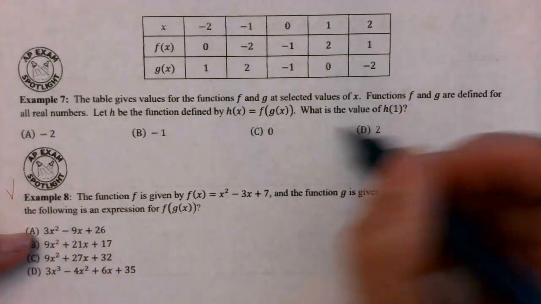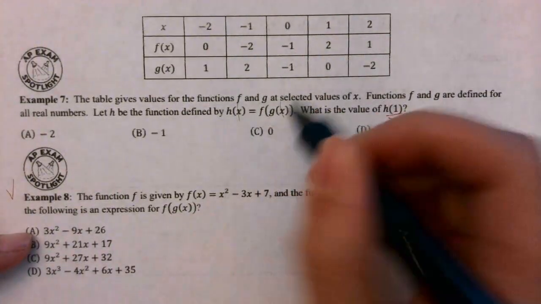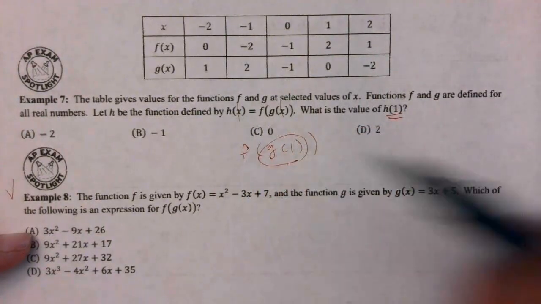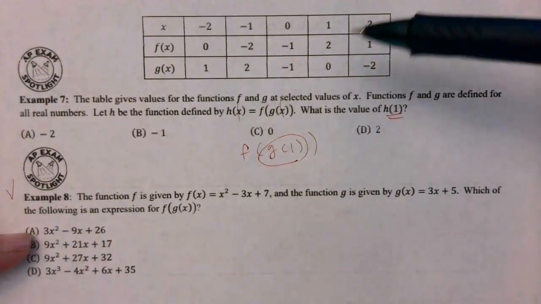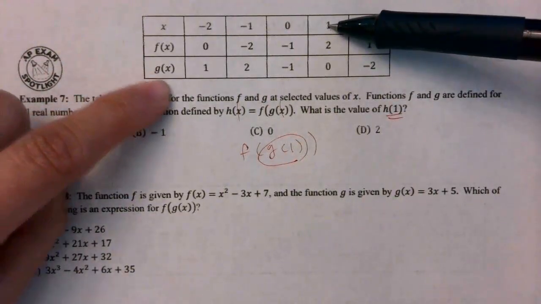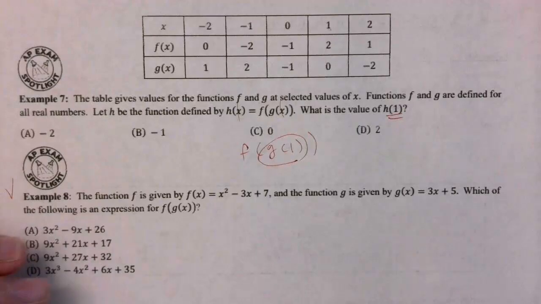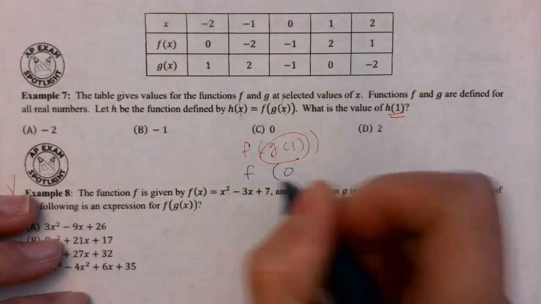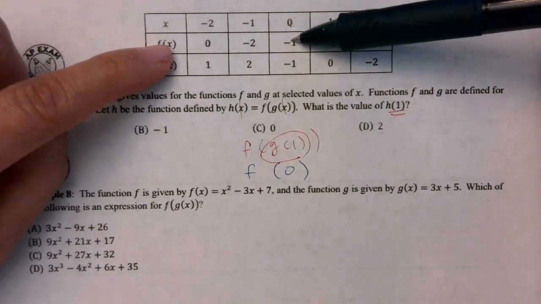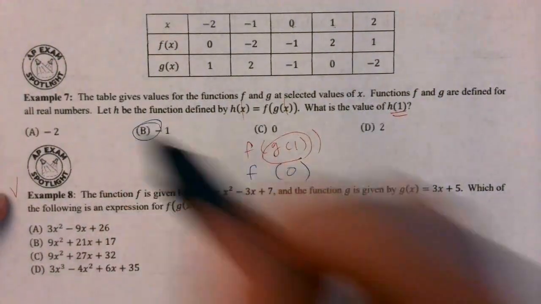Okay, so we're looking for h of 1. So h of 1 is f of g of 1. Start with the inside. What is g of 1? Input is a 1, so g of 1 is going to be 0. Now, what is f of 0? When input is a 0, f of 0 is negative 1.